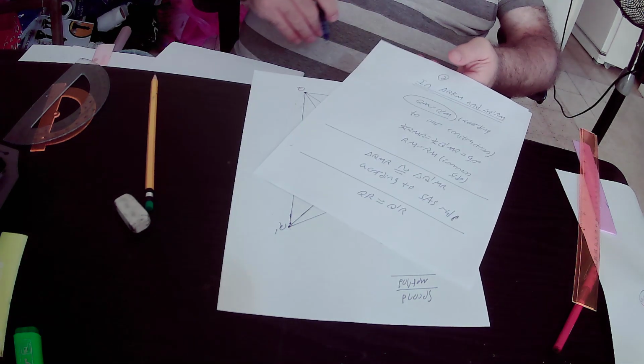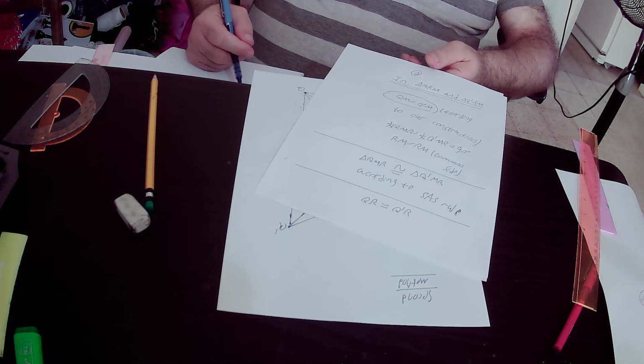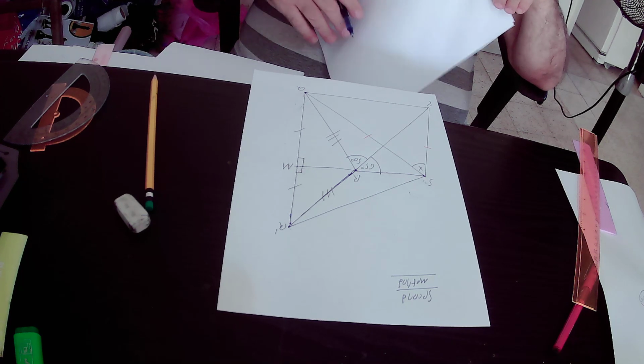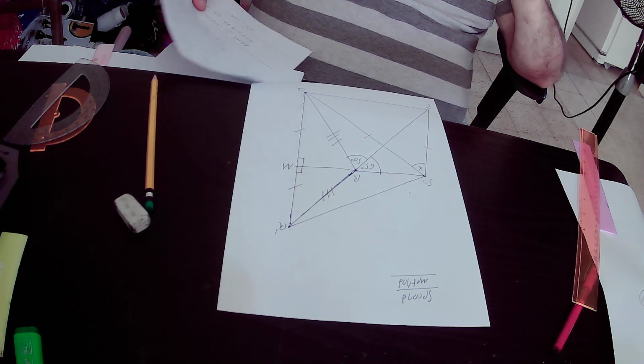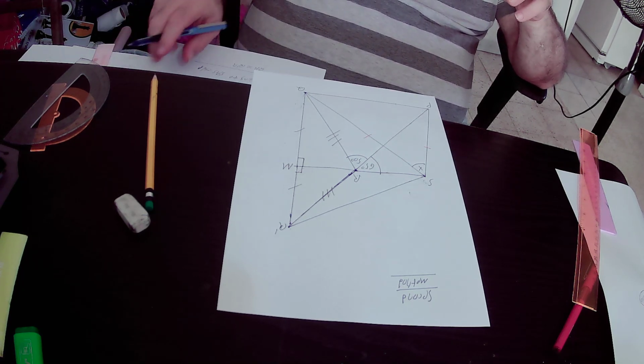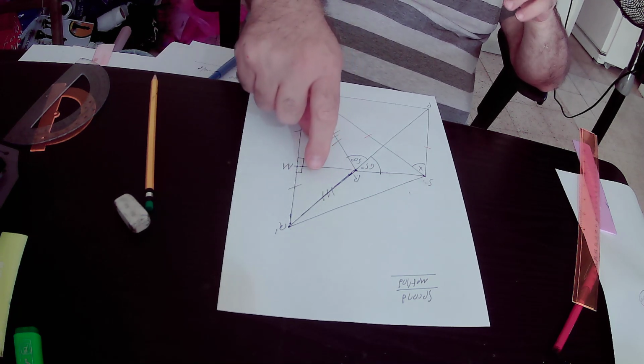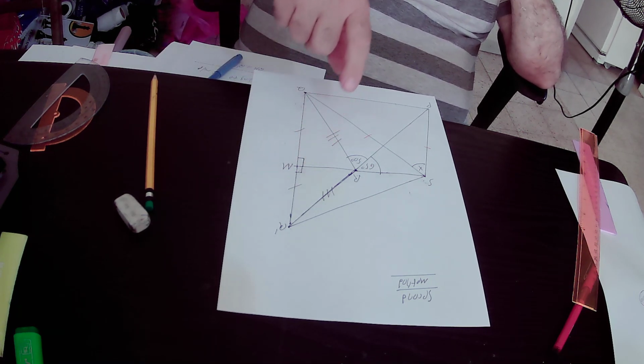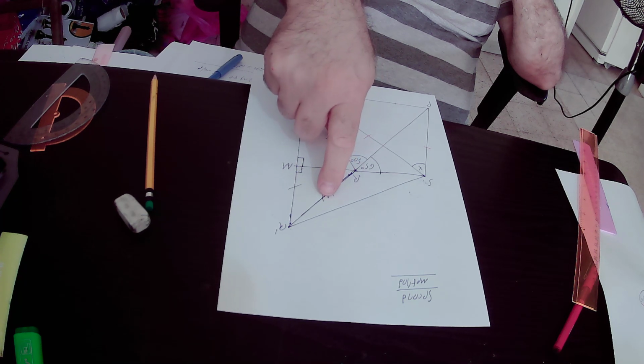QR equals Q dash R according to the rule that states that corresponding sides in congruent triangles are equal to each other. Those two triangles are congruent to each other, therefore those two corresponding sides will be equal to each other.